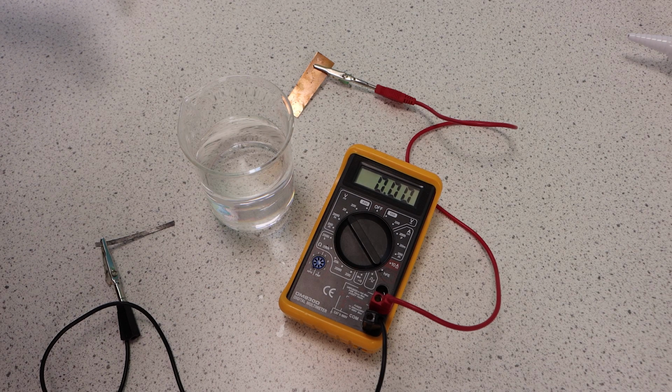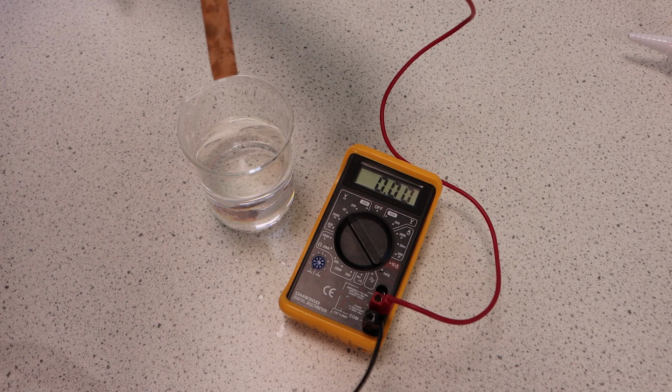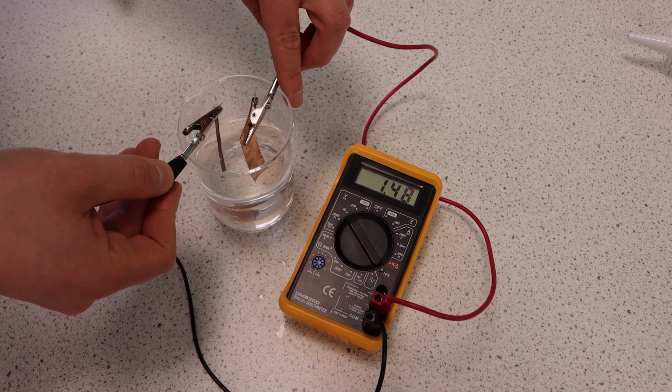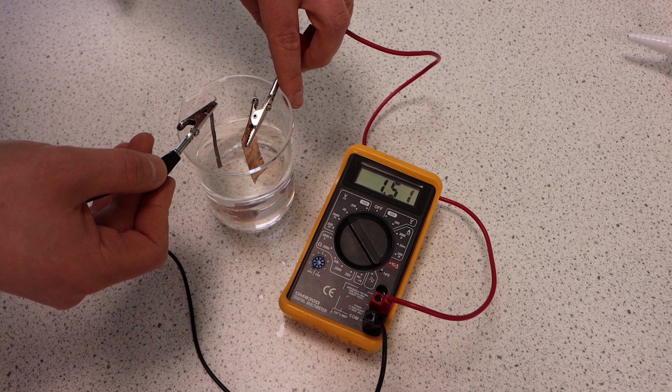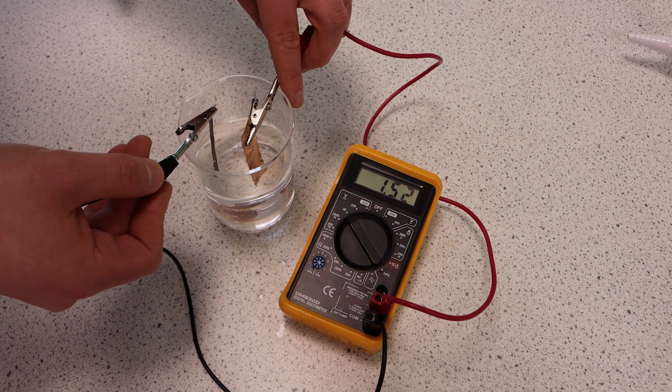The next two metals that I'm going to test are magnesium on my first electrode and copper on the second. So when I add those two to the beaker, you can see that a voltage is induced, and this time the voltage is much greater. So we'll just let that stabilise at 1.51 volts.